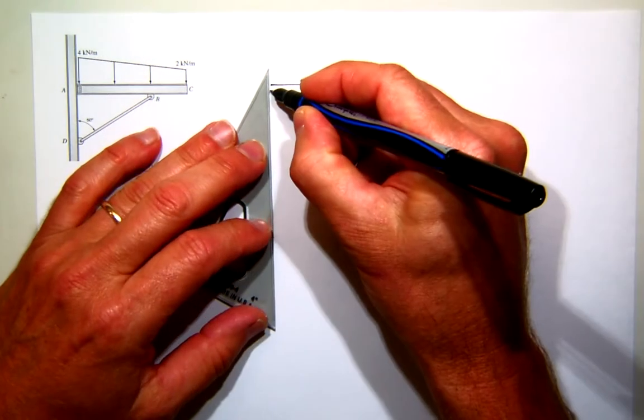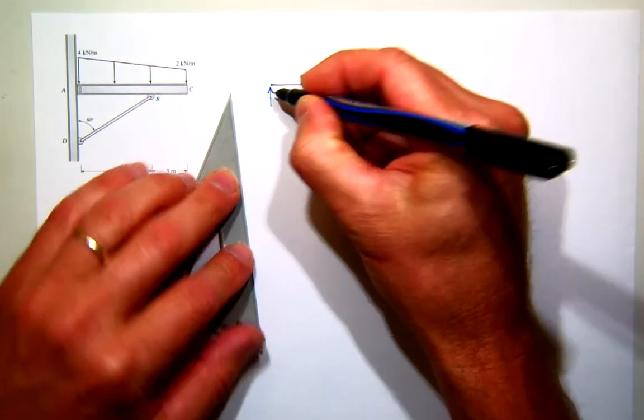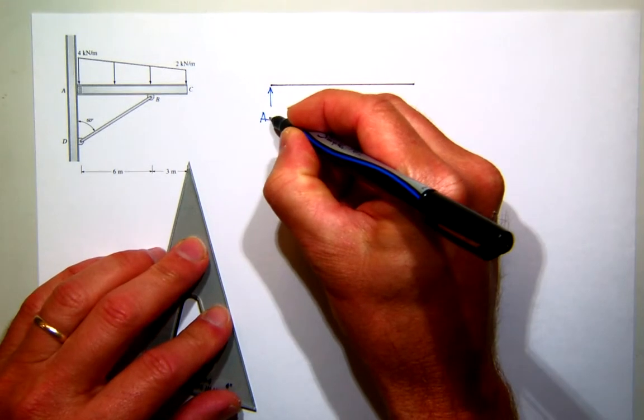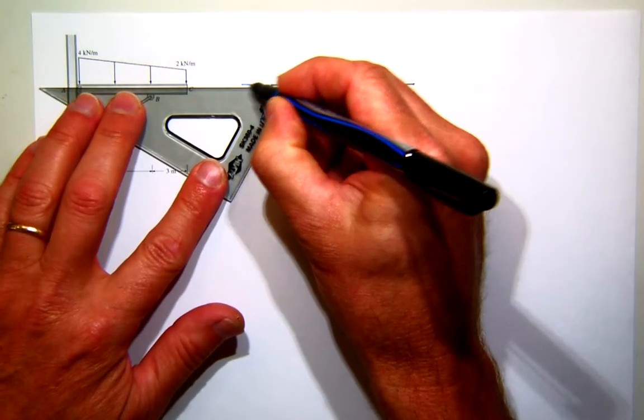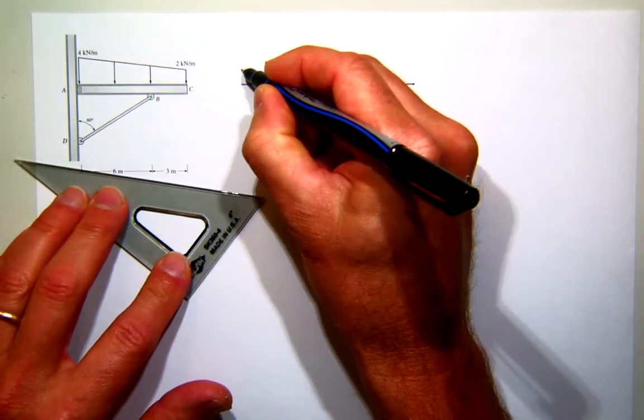So at a pin, I'll have two unknowns, AY and AX.